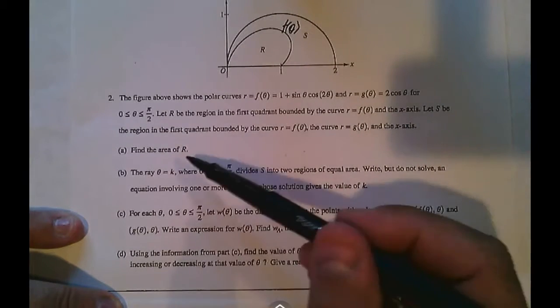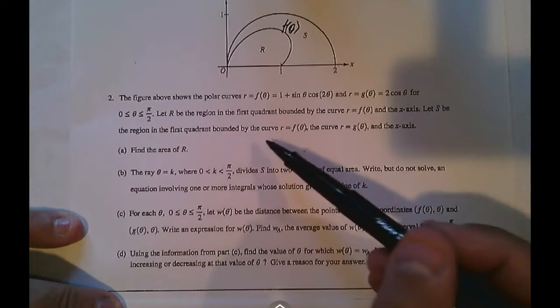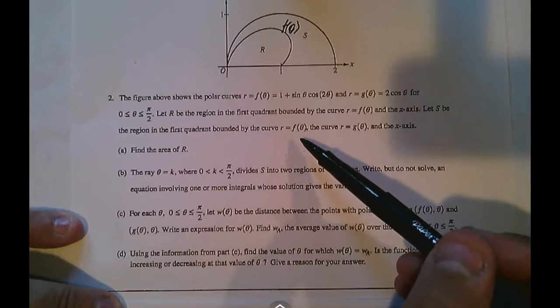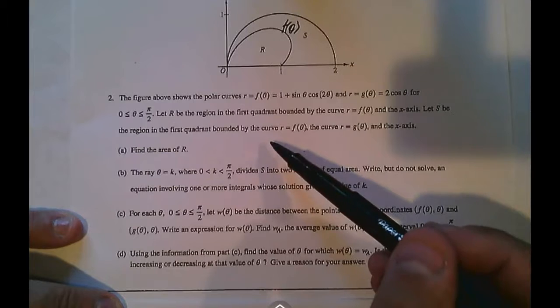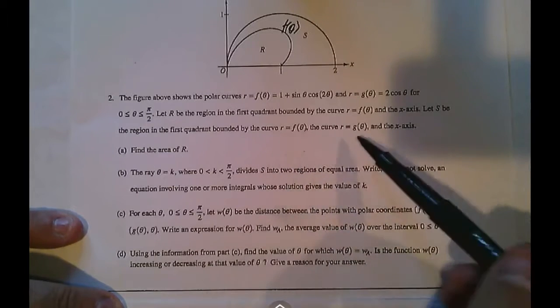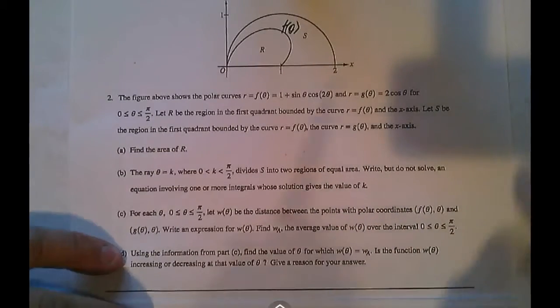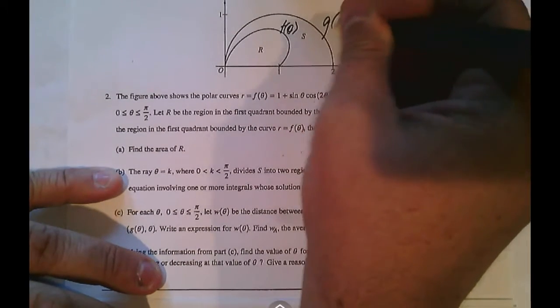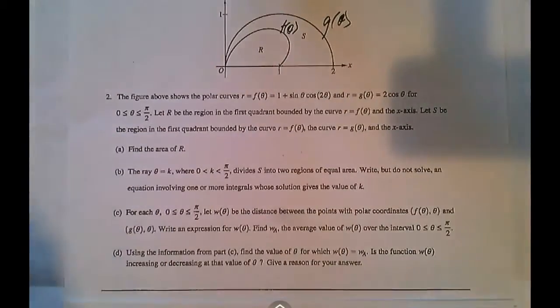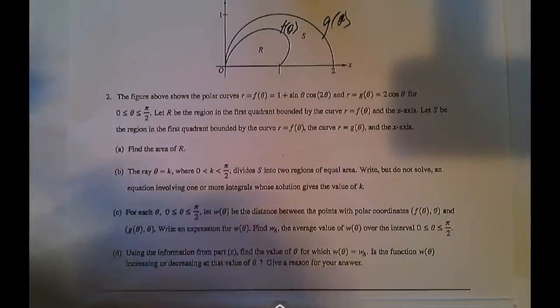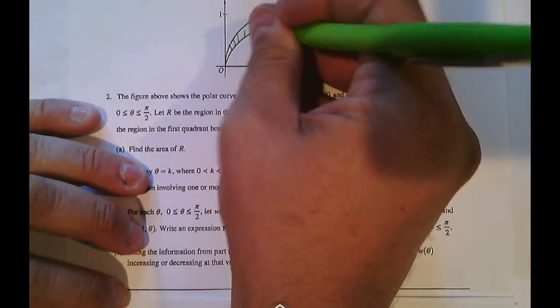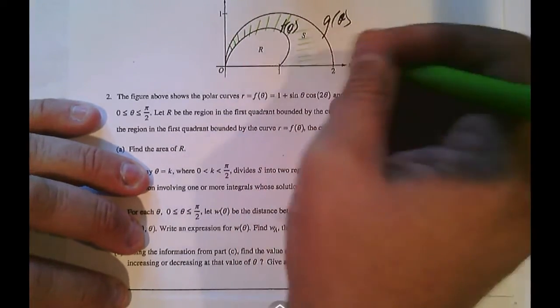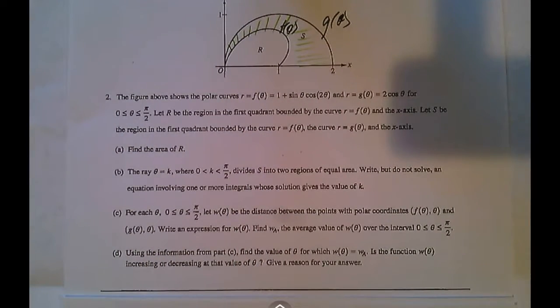Let S be the region in the first quadrant bounded by the curve r equals f of theta, r equals g of theta, and the x-axis. So f of theta is the inside curve, g of theta is the outside curve, and S is all the stuff in between those two, which I just shaded in green.